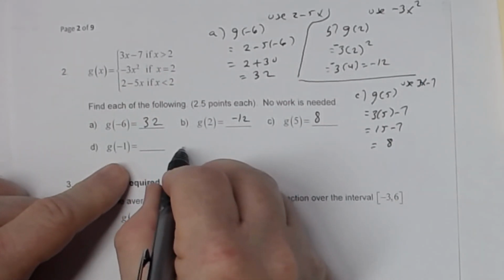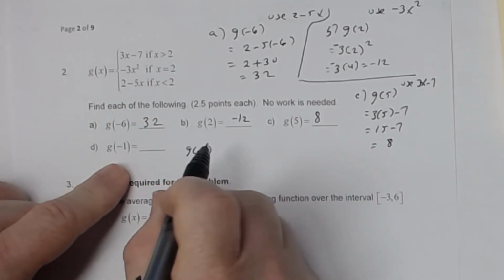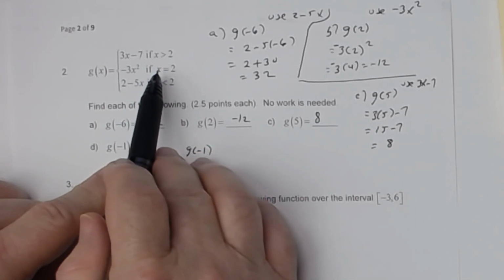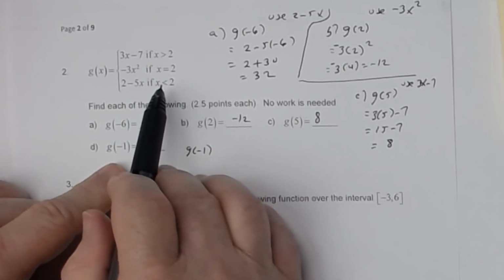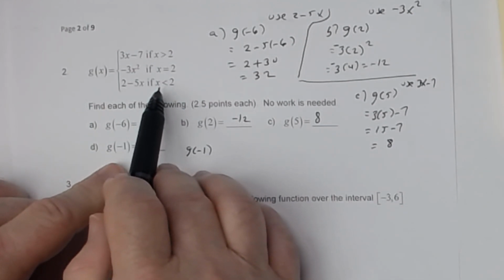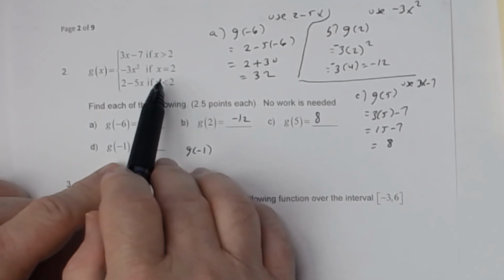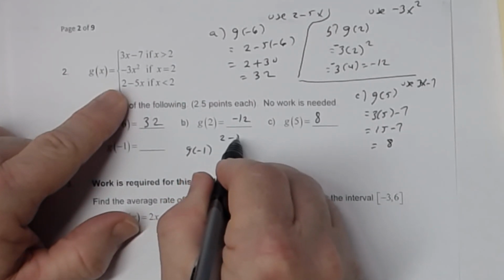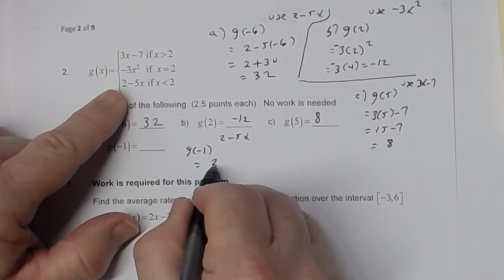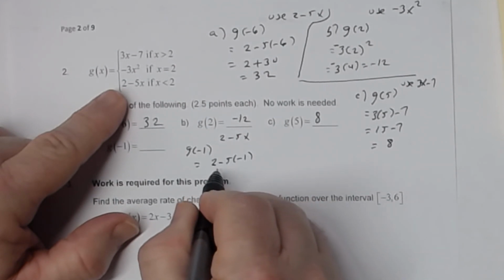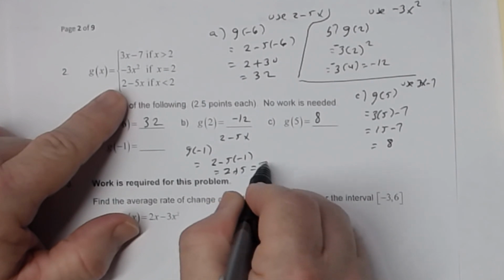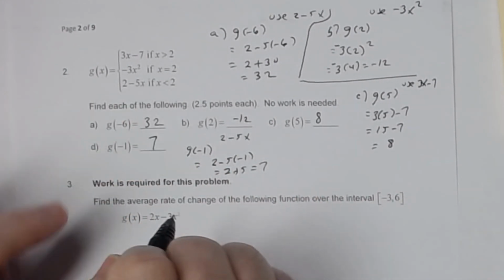G of negative 1, let's go ahead and do that here. So g of negative 1, you know that negative 1 is not greater than 2. Negative 1 does not equal 2, but negative 1 is less than 2. And so when x is negative 1, I'm going to go ahead and use this function, 2 minus 5x. So it becomes 2 minus 5 times negative 1. So that's 2. Negative 5 times negative 1 is plus 5. And 2 plus 5 is 7.